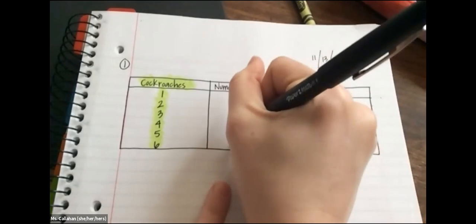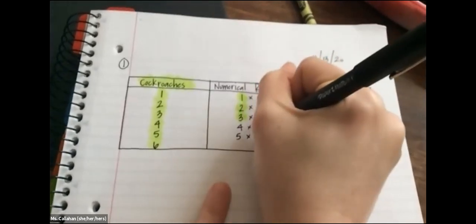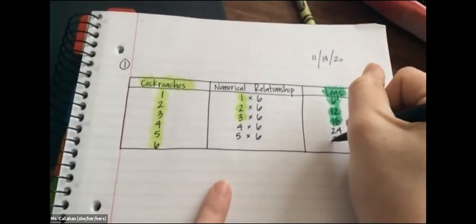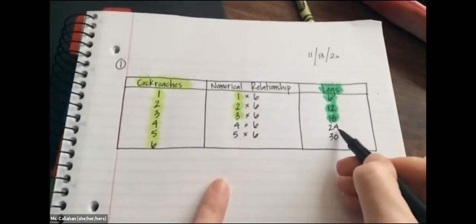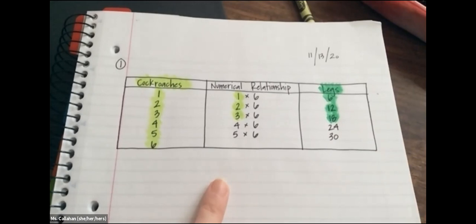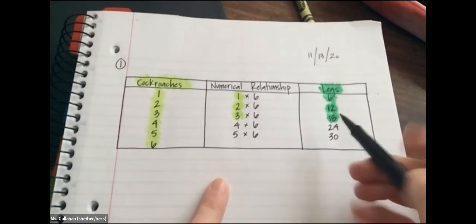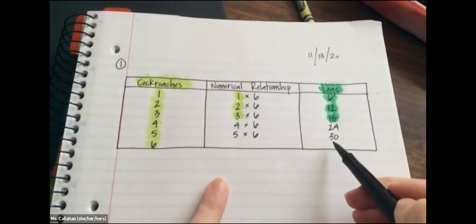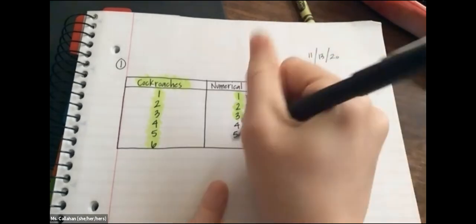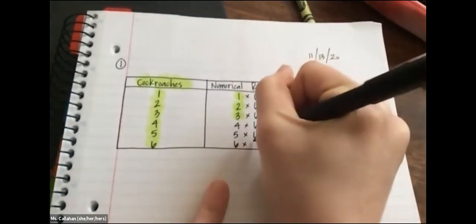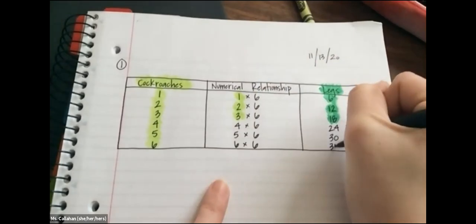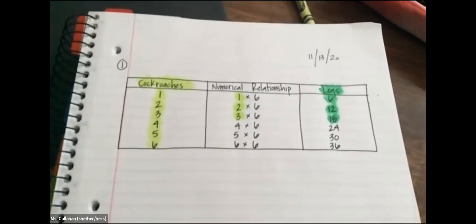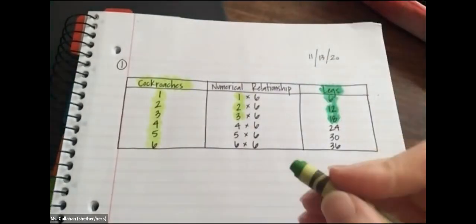Same thing, 5 times 6 equals 30, because 24 plus 6 more, I know that 6 plus 4 equals 10, which would move me up into the next tens place, which is 30. And then 6 times 6 equals 36, because 30 plus 6 more is 36. Or I might just know my multiplication facts.